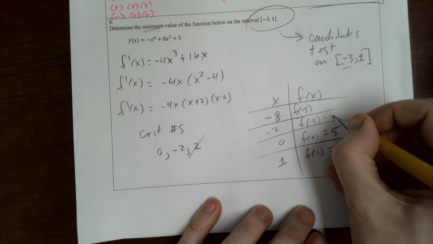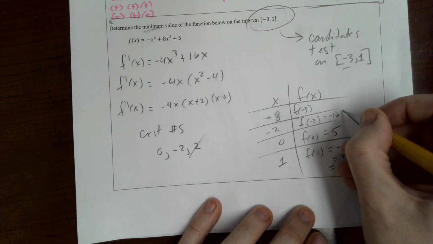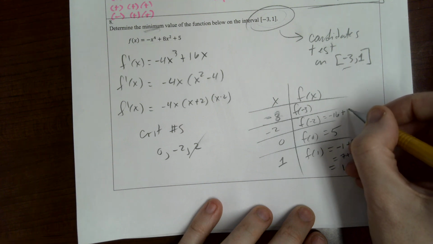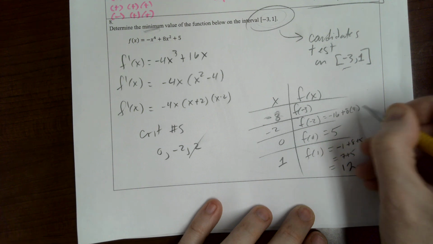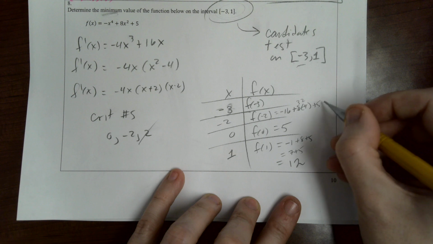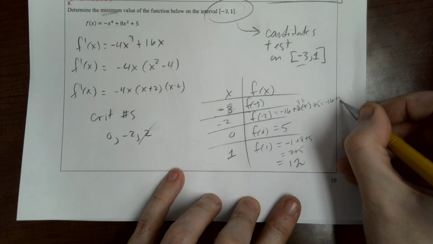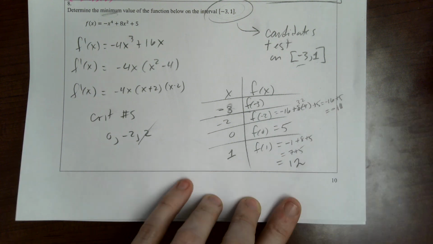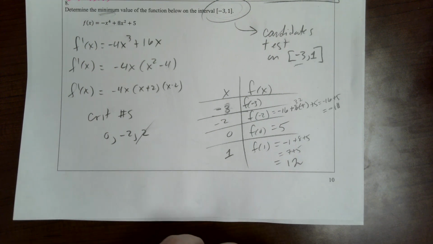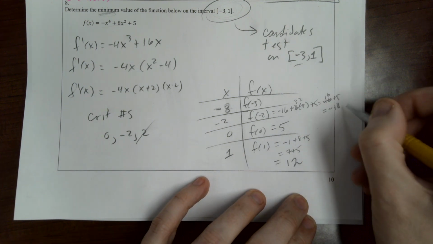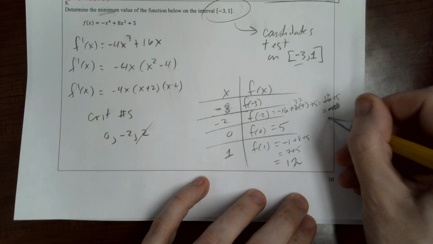So that is -16 plus 8 times 4 plus 5. 32, -16 plus 5 is -11. Nope, it would be 16 plus 5, sorry. Is 21.